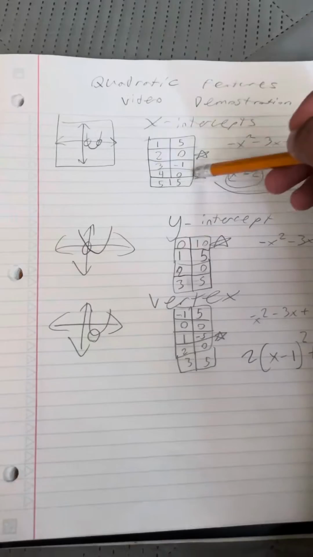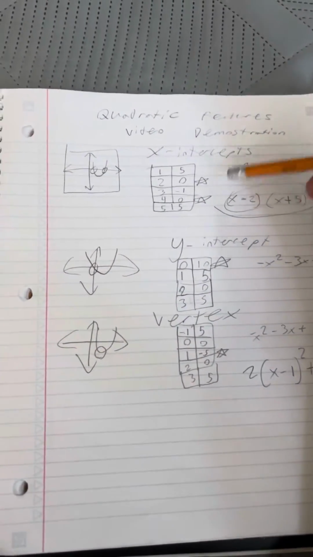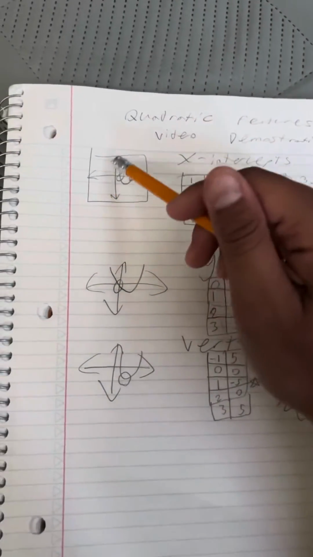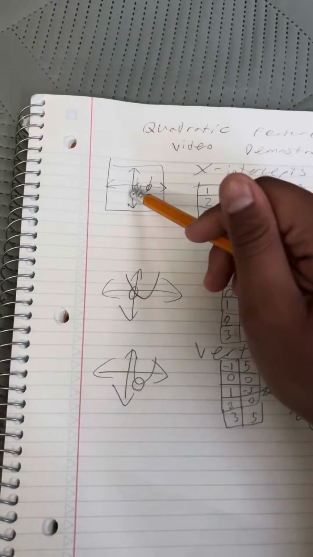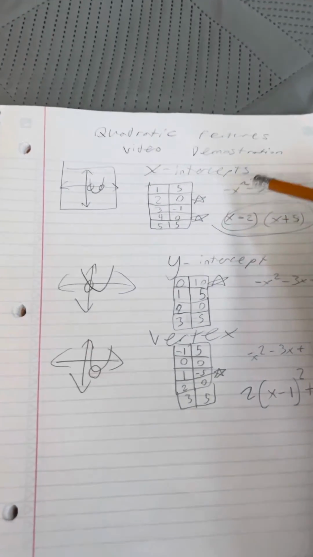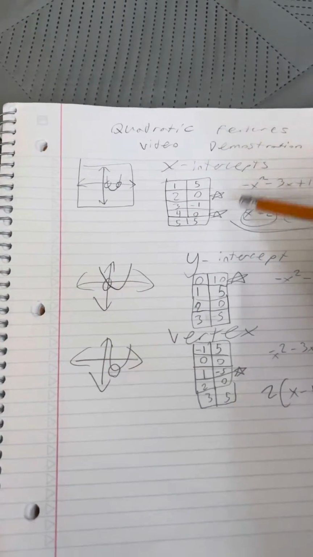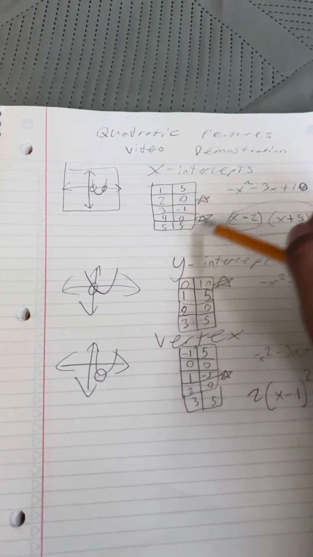So the first one is x-intercepts, and the definition of that is what you do to get nothing or zero. On a graph, it is the points where it visually crosses the horizontal axis. So in this example, there and there, they're circled. On a table, it is where you have an output, or y, of 0. So (2, 0) in this case, and then (4, 0).